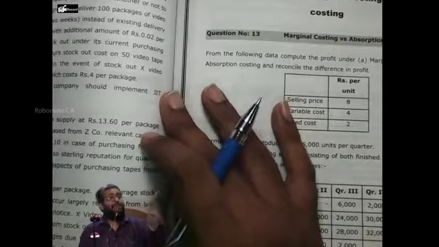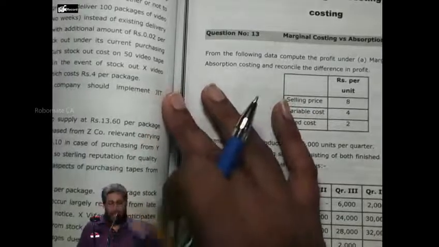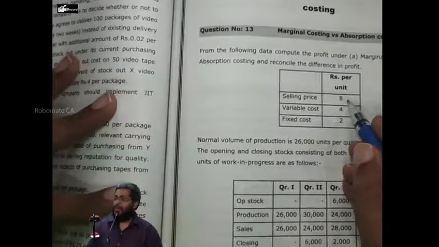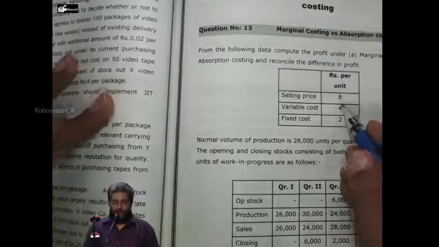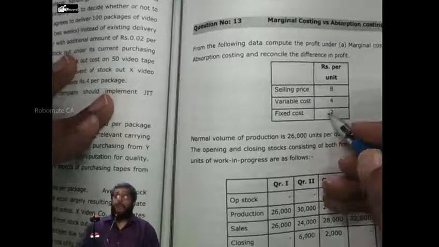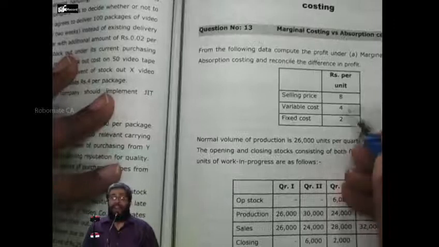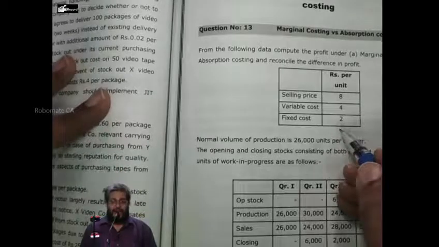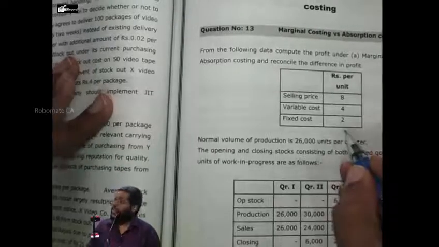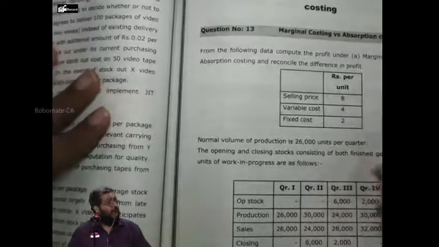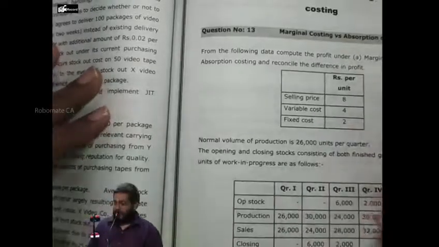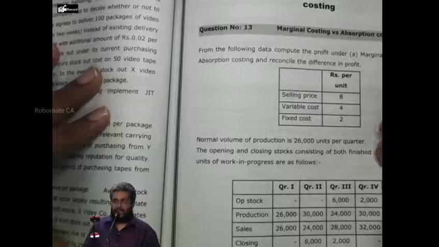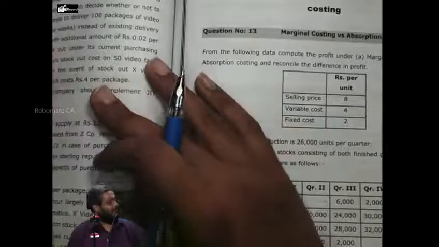Before that, if you do absorption costing, I value my stock at 8 rupees. I don't value my stock at selling price. At what price do I value my stock? 6 rupees. I value my stock at full manufacturing cost per unit. It includes unitized fixed cost at standard rate. When I go for marginal costing, I value my stock at how much? 4 rupees, the variable manufacturing cost. This should also be remembered while doing the calculations.